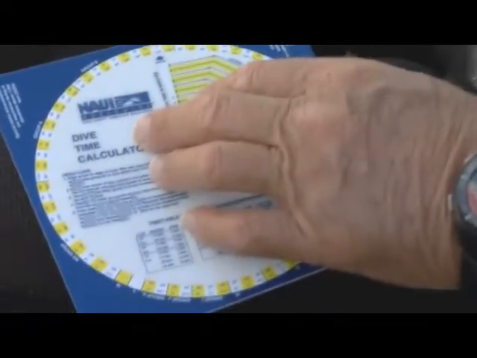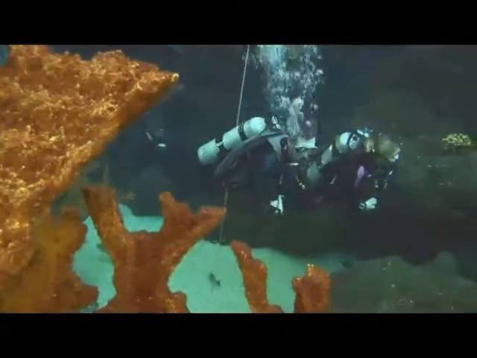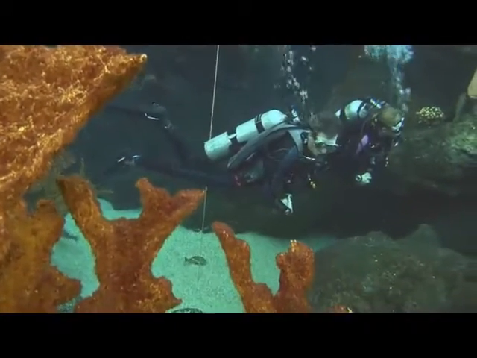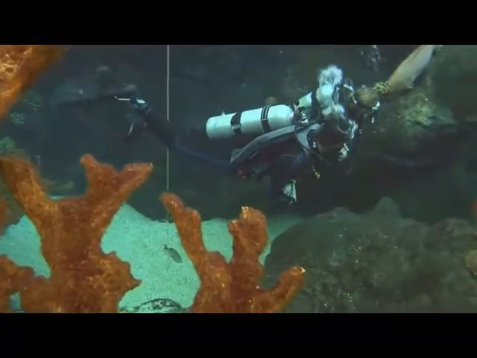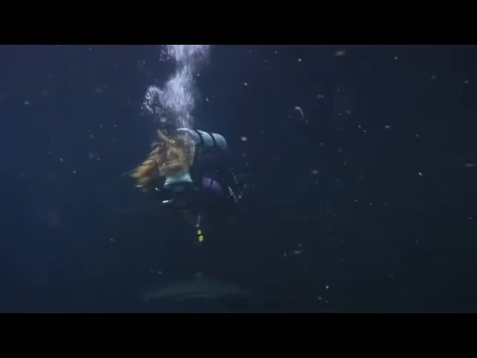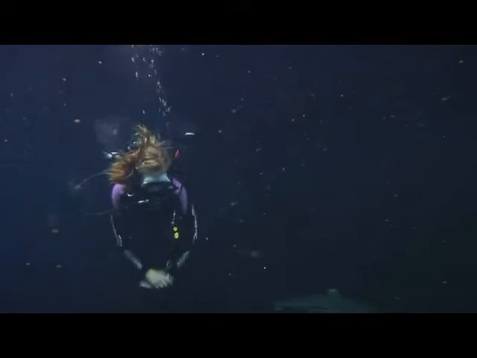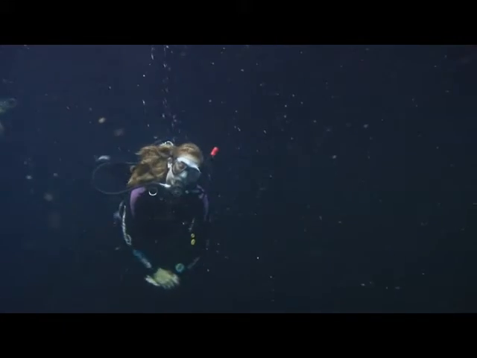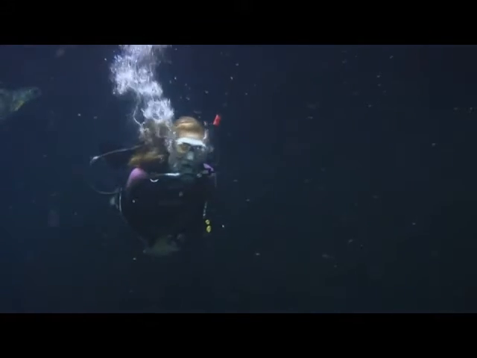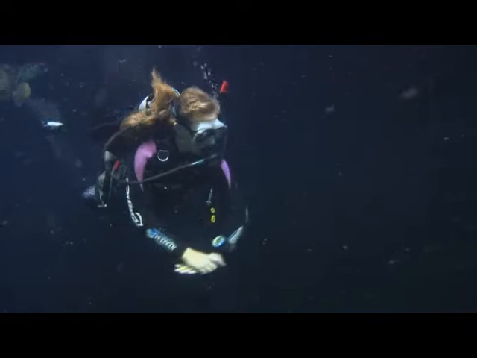computers. A certified entry-level NAUI scuba diver should not dive deeper than 18 meters or 60 feet. As a NAUI advanced scuba diver, you should not dive to depths deeper than 30 meters or 100 feet. The maximum depth for traditional recreational divers is 40 meters or 130 feet.